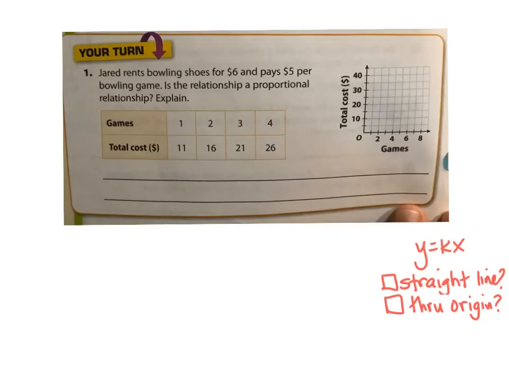So here we have Jared rents bowling shoes for $6, and then he pays $5 per bowling game. Is the relationship a proportional relationship? Explain. Okay, well, I don't have it graphed yet, though I can go ahead and graph it, and I'll do that in a moment. Also, I can do the division to see if it's the same between each one. 11 divided by 1 is going to be 11. 16 divided by 2, though, is 8. 21 divided by 3 is 7. So I do not have the same constant of proportionality.